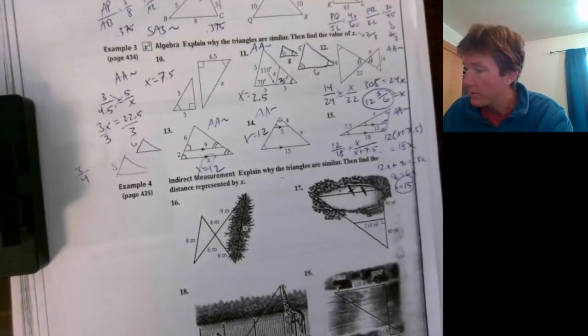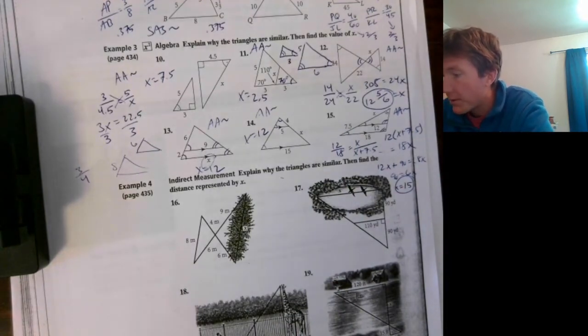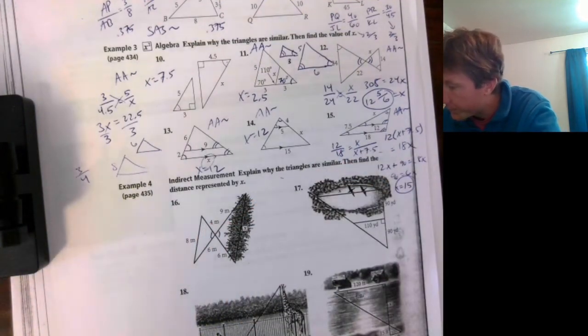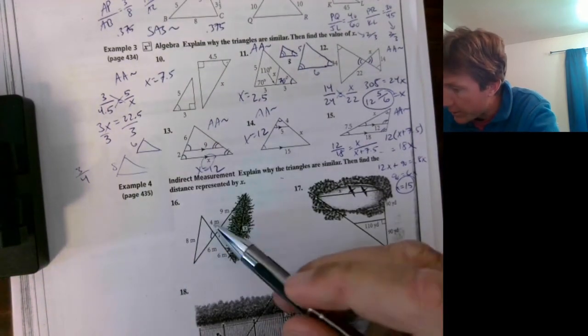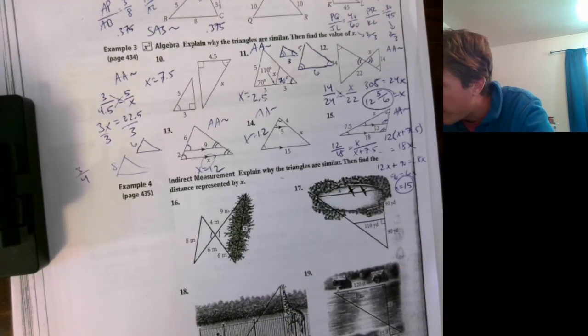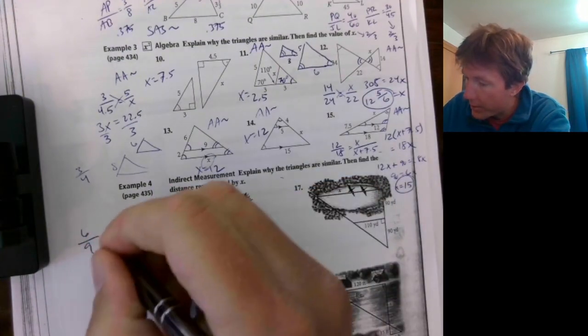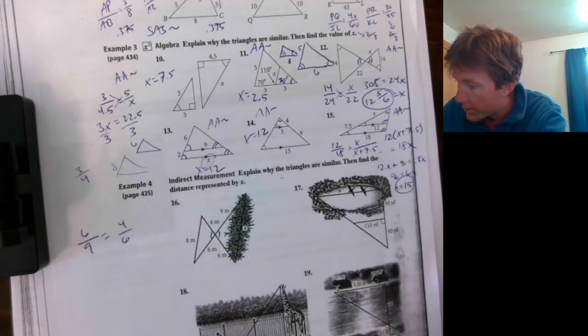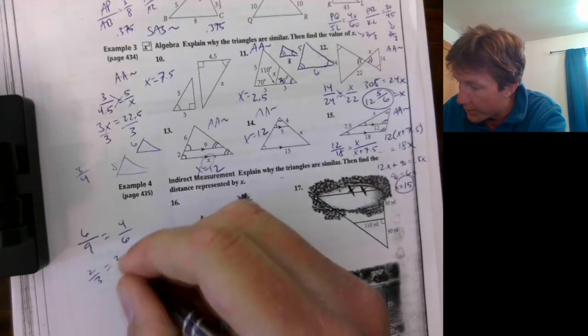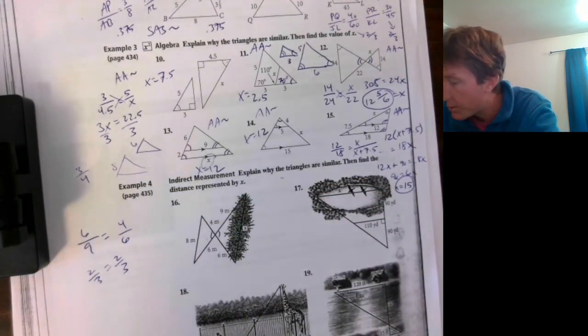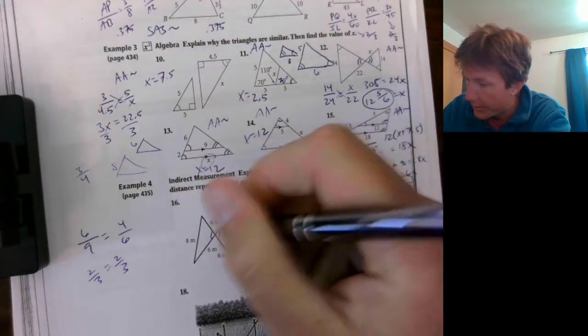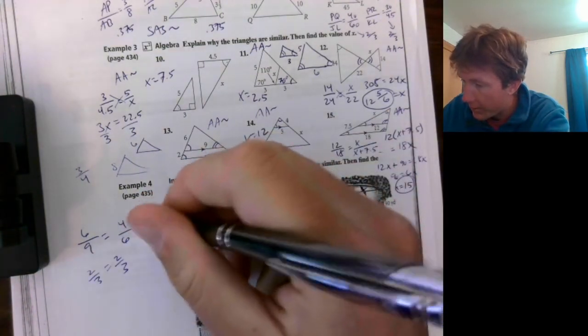Alright, numbers 16 through 19. Explain why the triangles are similar, then find the distance represented by x. Okay, so what do we have here? I have vertical angles. I've got a side here, a side here, a side here, a side here. If this side here, 6 corresponds with 9, and 4 corresponds with 6, these are both 2/3, so they're similar ratios. So these triangles are similar by side angle side similarity.